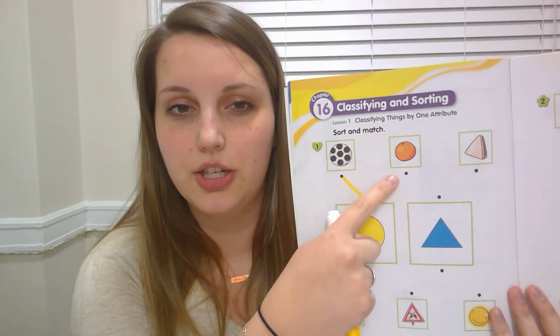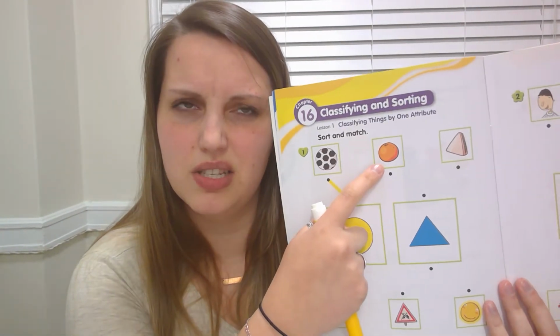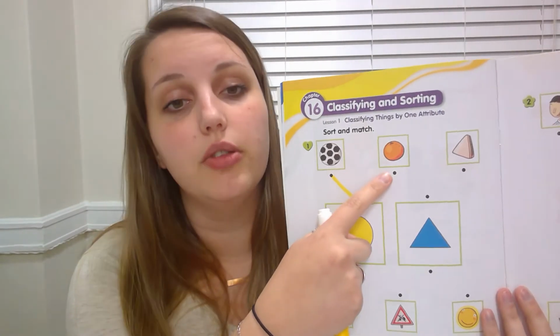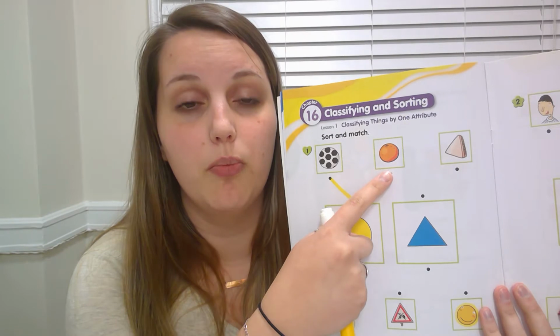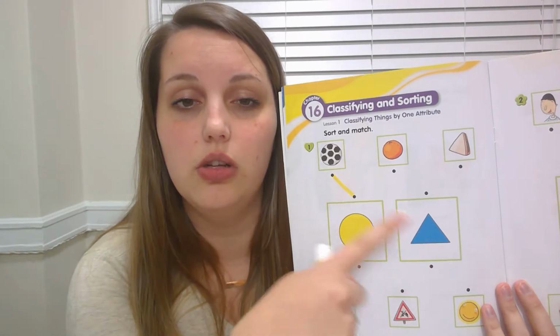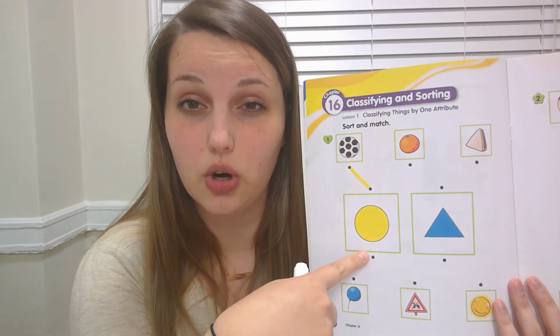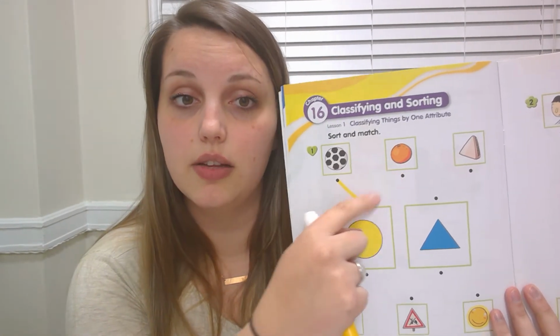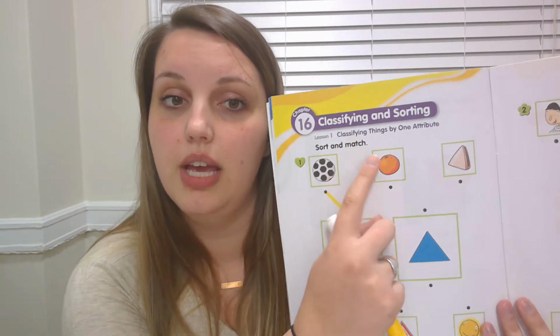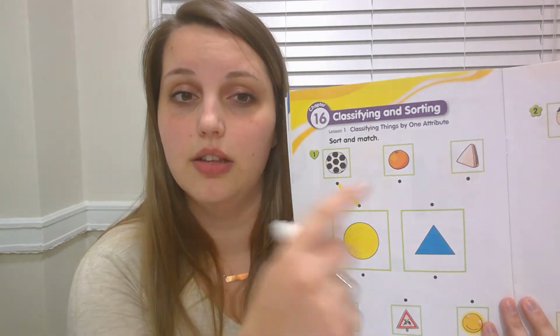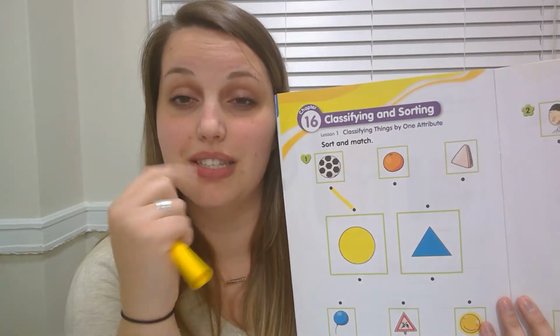Now looking at the next object, what is this? What does this look like? Right, an orange. Do you think this orange is more like a triangle or a circle? Right, I'm hearing lots of circles. This looks very similar to a circle. It is round. It has the characteristic that a circle has. That means it's round.